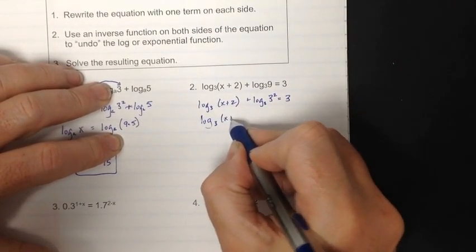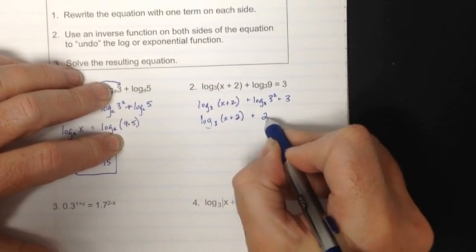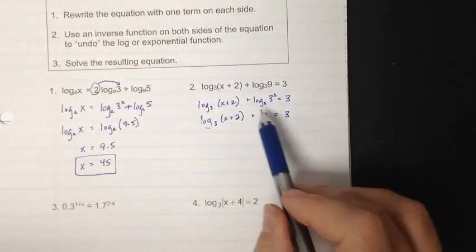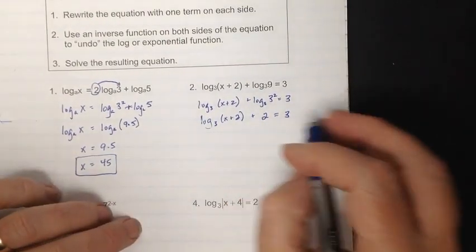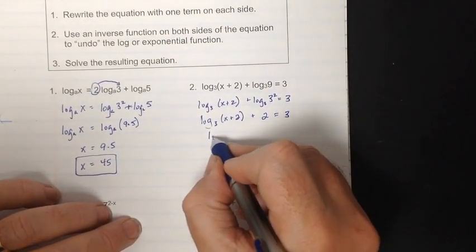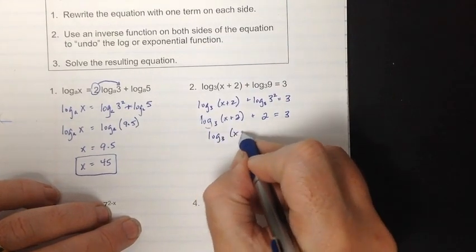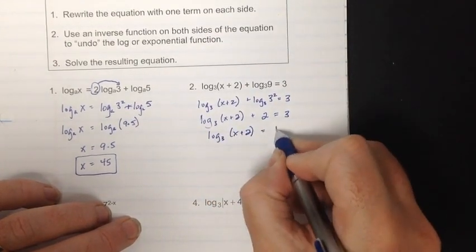Log base 3 of x plus 2 equals 3. That's by property 1 or 2, whichever one says I can do that. I'm going to subtract the 2 from both sides. So log base 3 of x plus 2 equals 1.